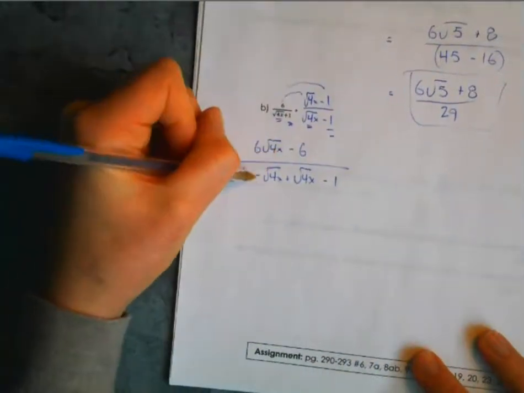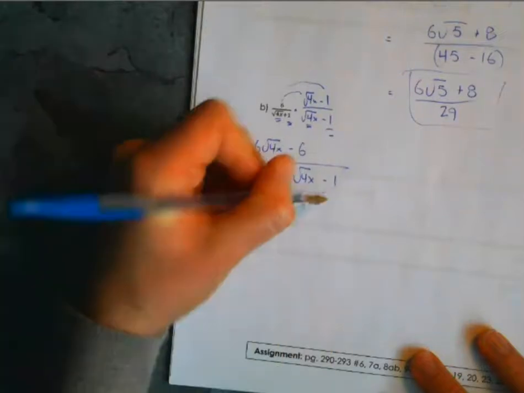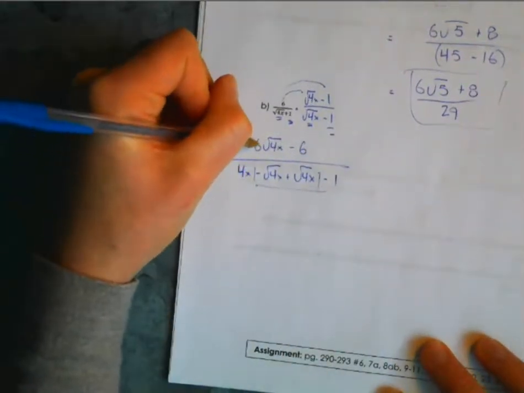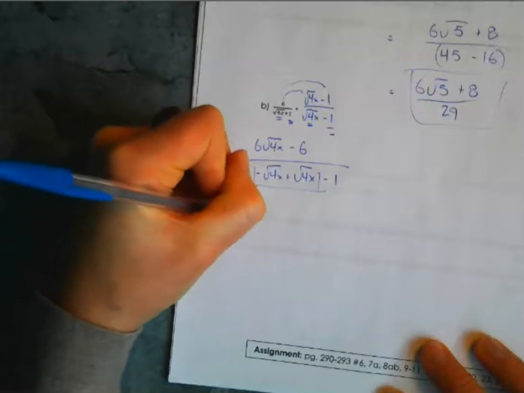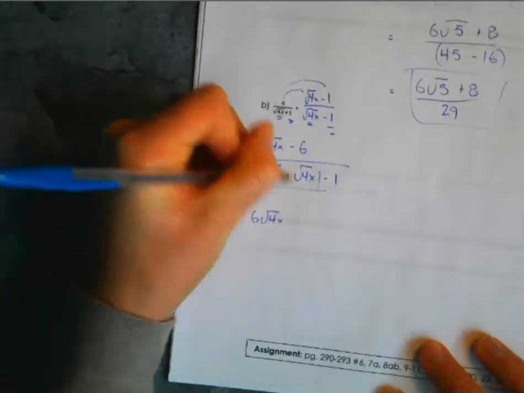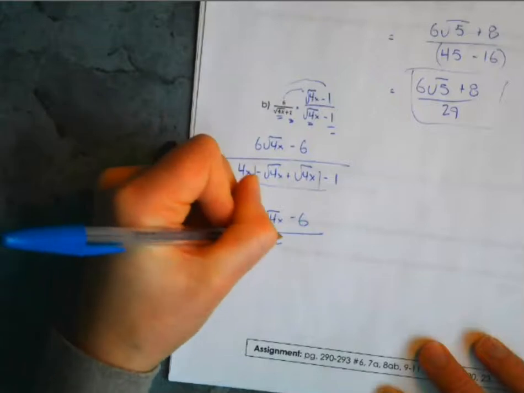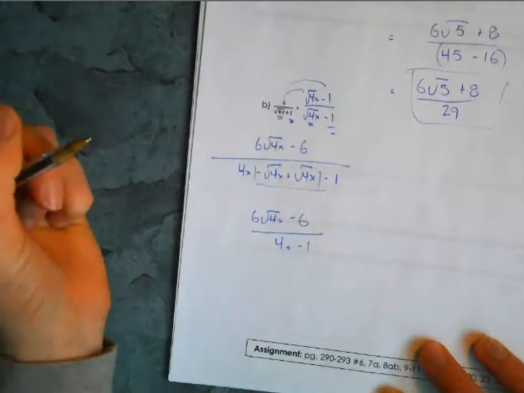So again, negative 4x plus 4x are going to cancel out, or add up to 0. So now we have 6 root 4x minus 6 divided by 4x minus 1.